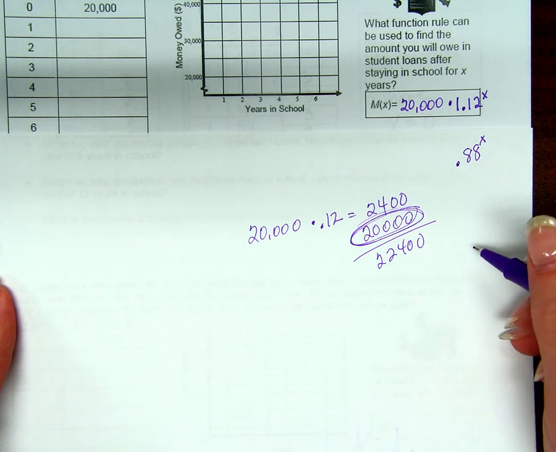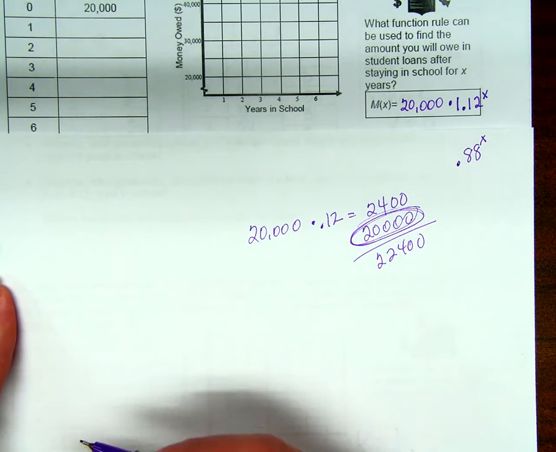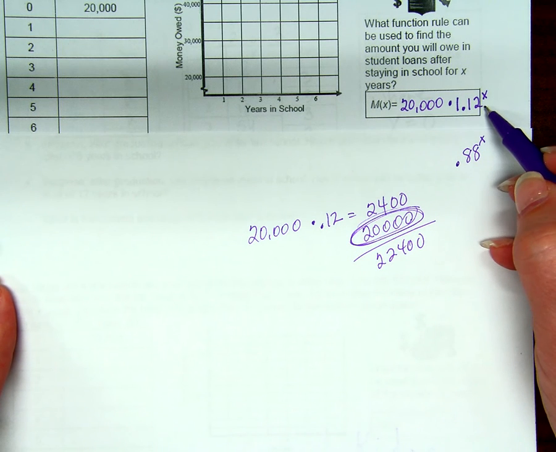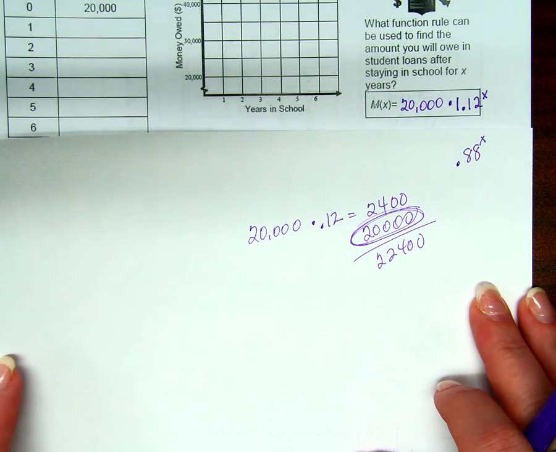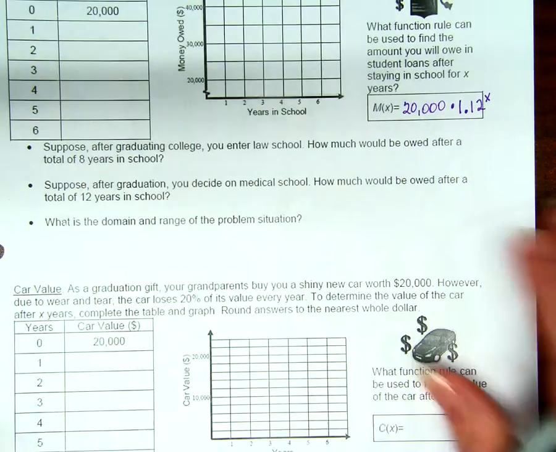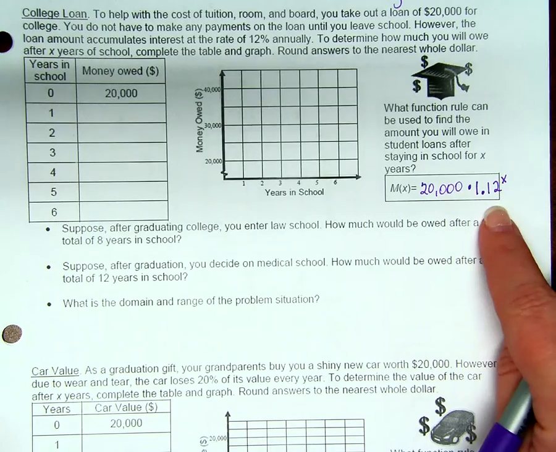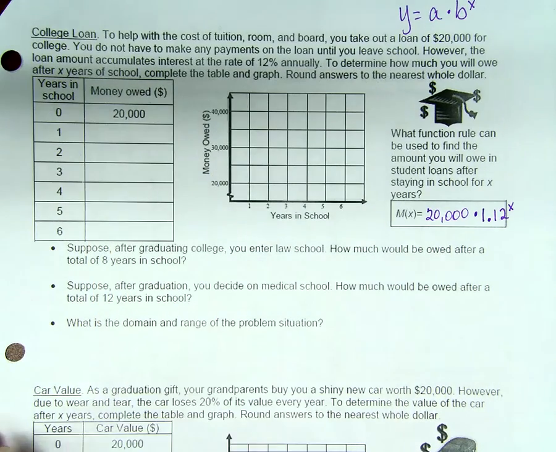Does that make sense? So I'm increasing in value. My table is going to be increasing because I'm not paying anything off. I've just borrowed this money and I'm still going to school. And so I say 1 plus 0.12. So 1.12. Does that make sense or no? Yes? Now can I fill out the table and the graph pretty easily? Yes? So you can either just do this one at a time or you can put this into your calculator and look at the table, correct? What do you get when you do that?